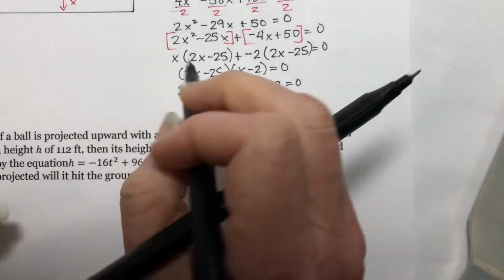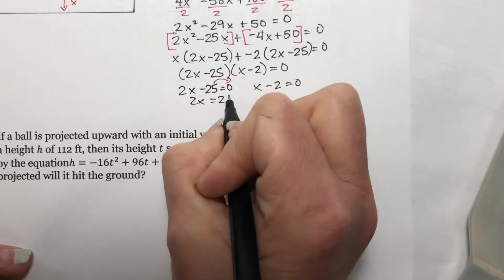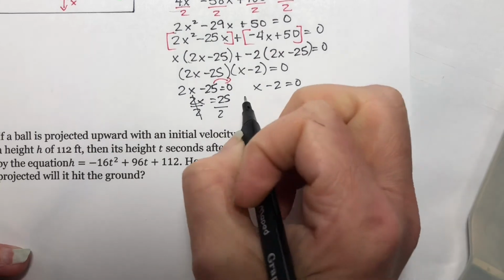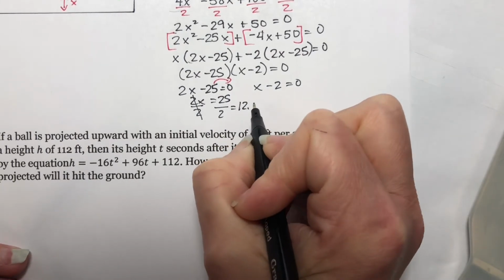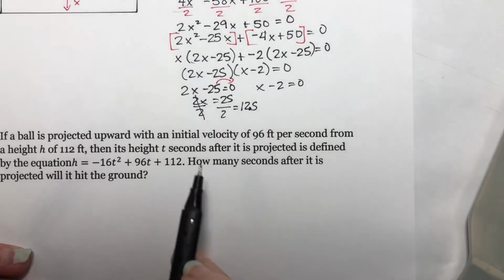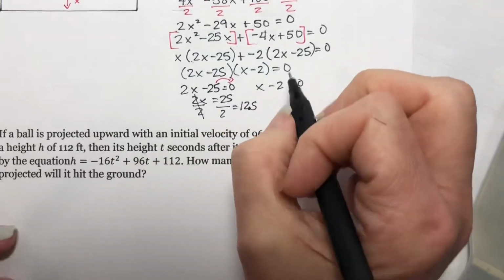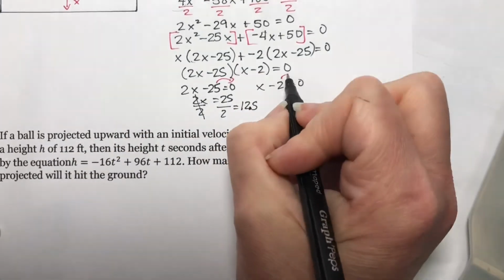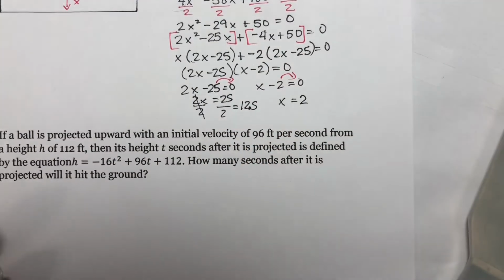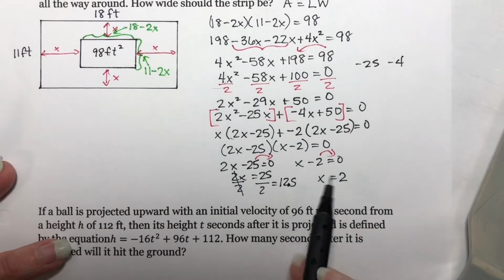Here I'm going to add 25 to both sides. That's 2x is equal to 25. And then if you divide both sides by 2, you get 25 over 2, which is 12.5. I don't normally go to decimals, but since we're going to have to check to make sure this makes sense in the real world, I'm going to put it as a decimal. And then here, you just add 2 to both sides, and we get 2. Okay, so my two potential answers are 12.5 or 2.